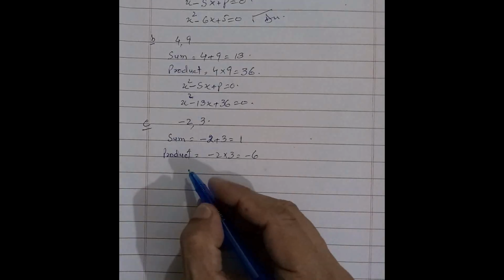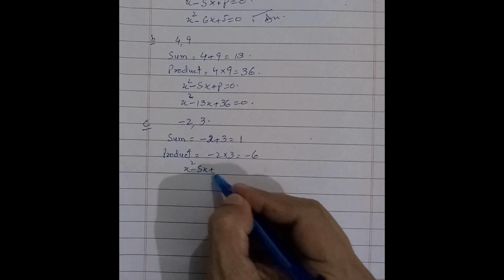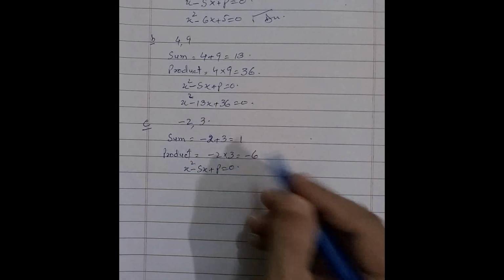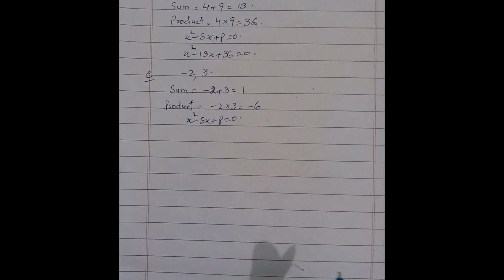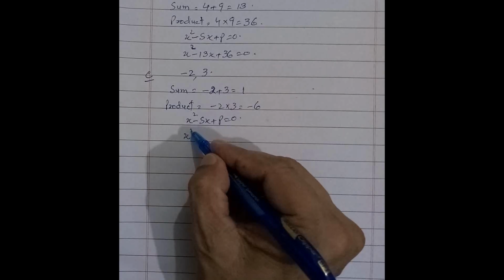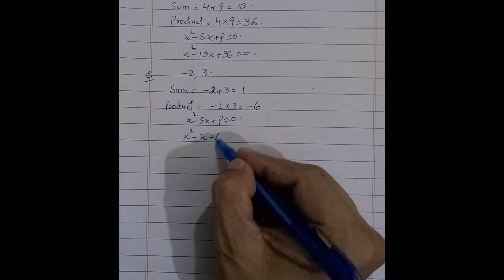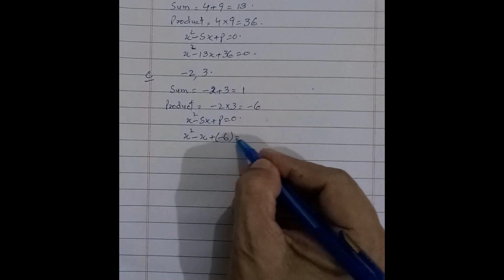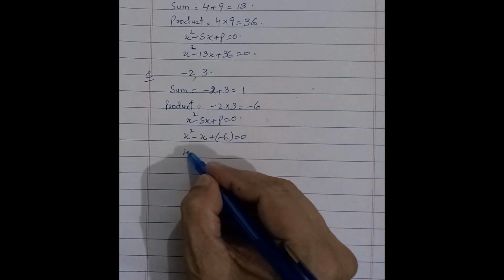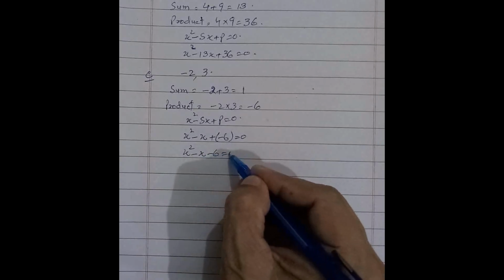And the general equation, x square minus sx plus p is equal to 0. And we put the values of sum and product in the equation. We get x square minus x minus 6 is equal to 0. When simplified, x square minus x minus 6 is equal to 0.